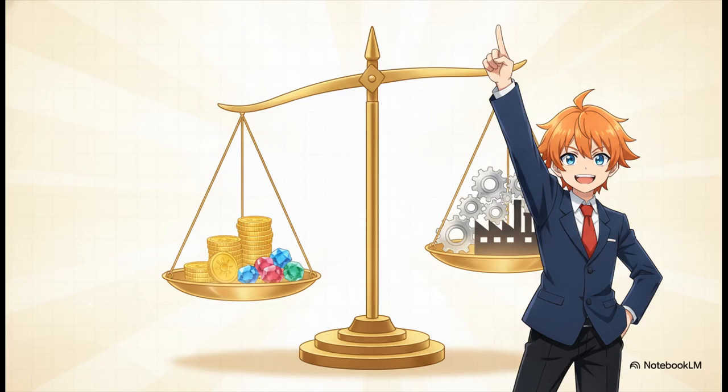To minimize your losses or maximize your profits, a business has to produce right up to the exact point where the revenue from selling one more unit perfectly equals the cost of producing that one more unit. If you get greedy and produce past that point, your costs are going to start outpacing your revenue and your profits will start to shrink.